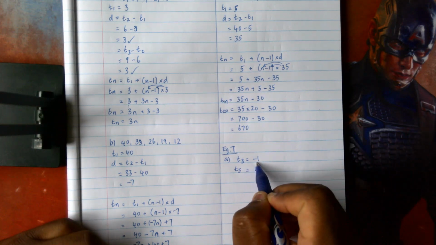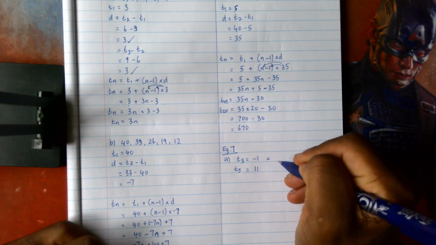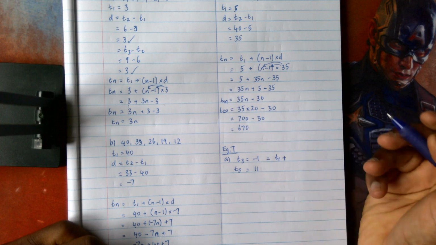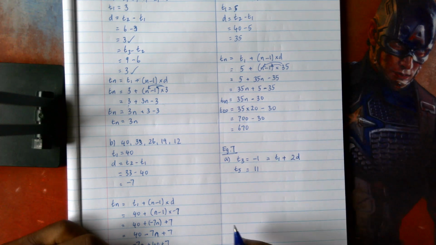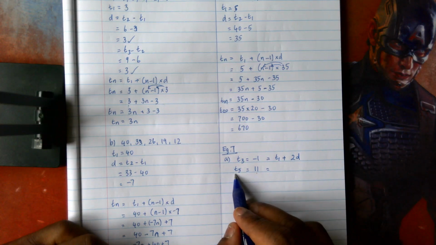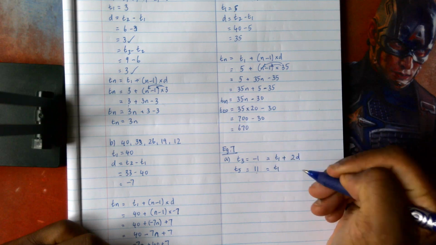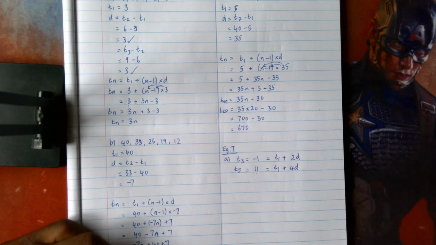T3 equals negative 1. We know that this should equal T1 plus our common difference twice. Likewise, 11, our fifth term, is also equal to T1 plus our common difference 4 times.